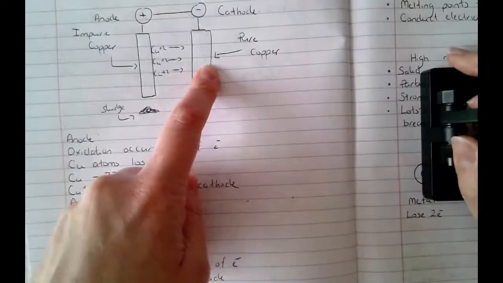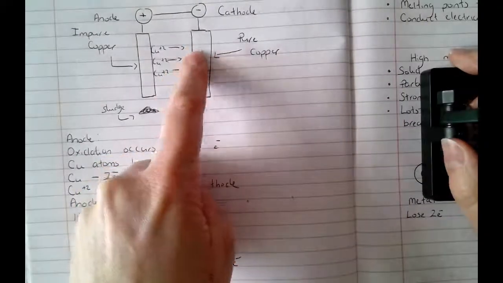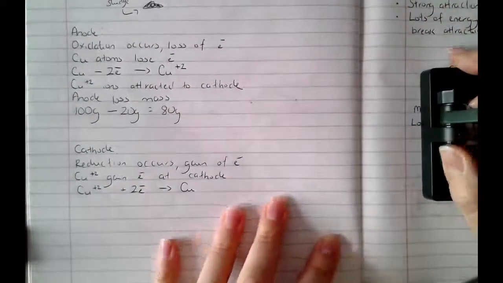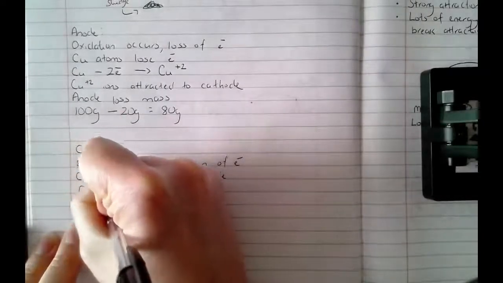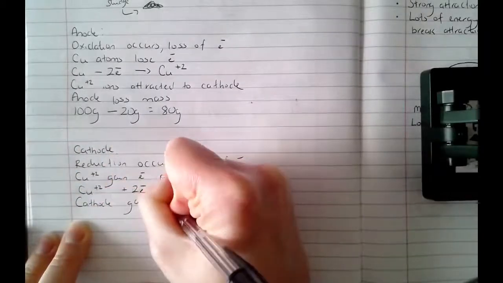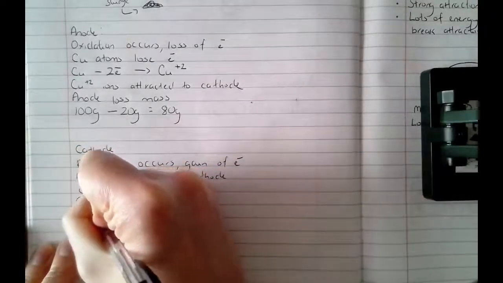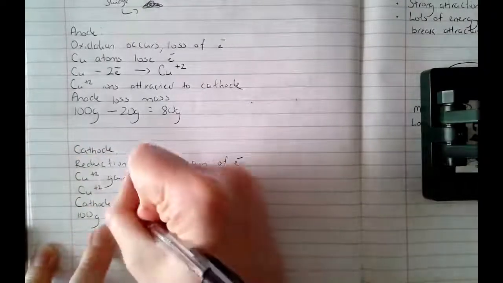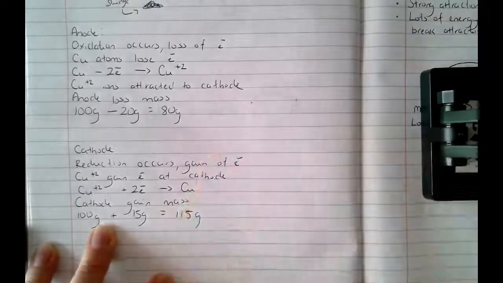So when your ions migrate to the cathode, they become atoms again, and they're going to build up as solid copper all around the cathode. Your cathode is going to gain mass. So let's just say that it started off at 100 grams as well, and it gained 15 grams of copper, and it ends up at 115.